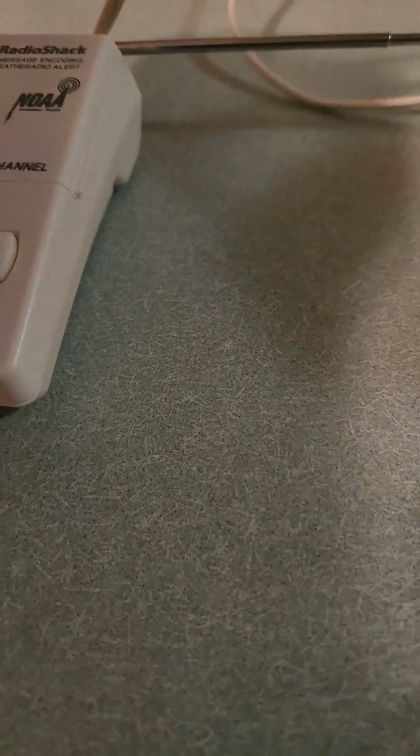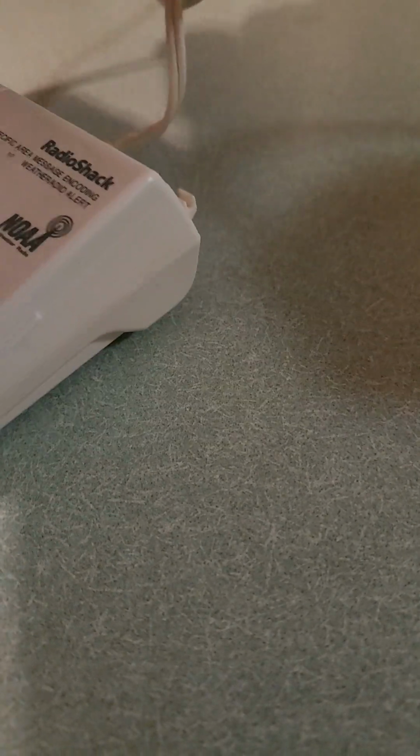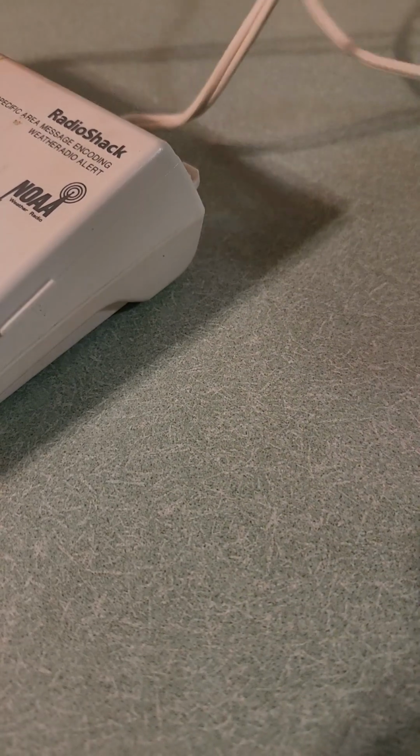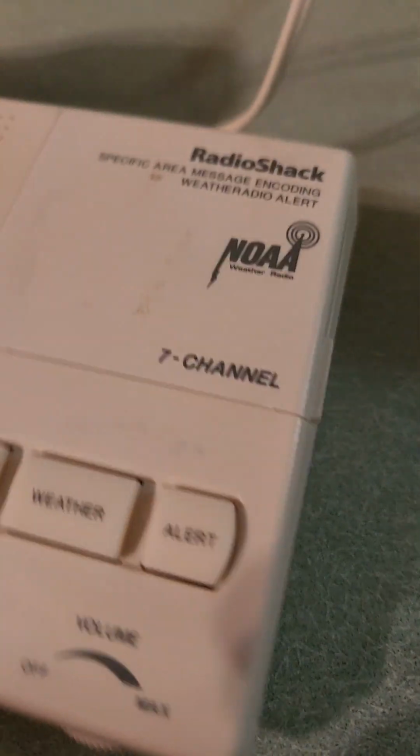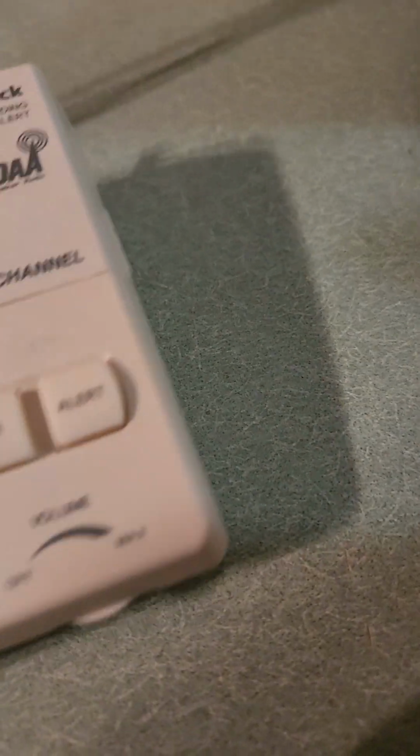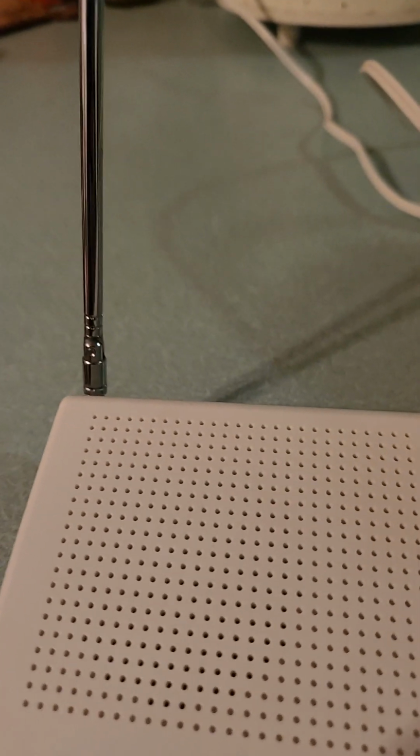But anyway, it has the built-in antenna, which I like because this has the feature where you can pivot at different directions. So you have up and down. Let me see if I can get untangled from the cord. There we go. And you have this antenna. What it does is it does this.